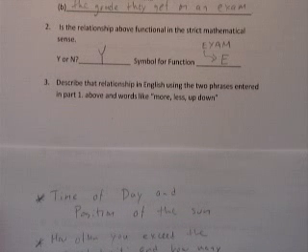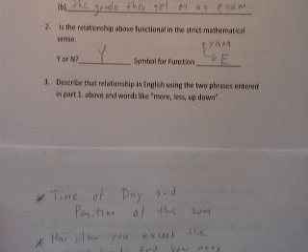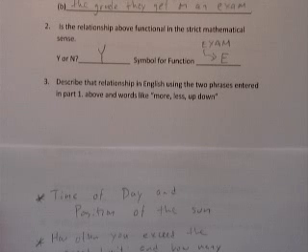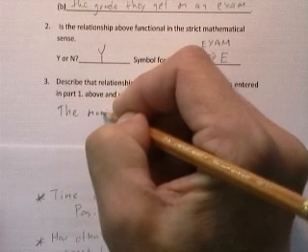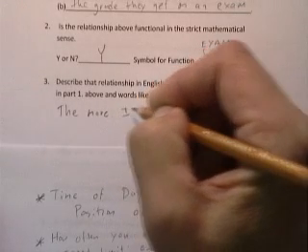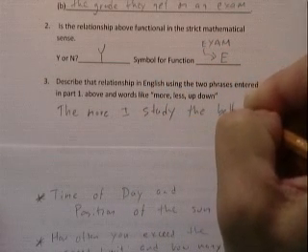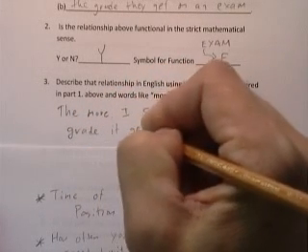Describe that relationship in English using the 2 phrases you entered in part 1 above and words like more or less and up and down. More or less and up and down. Okay? Let's see. What do we know? How about the more I study, the better grade I get.